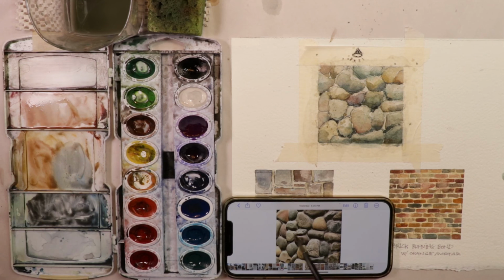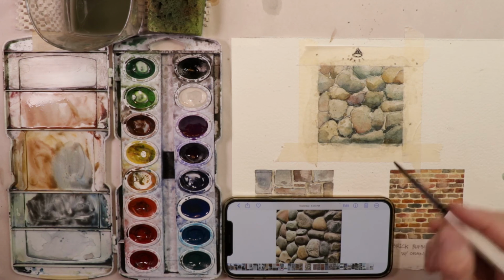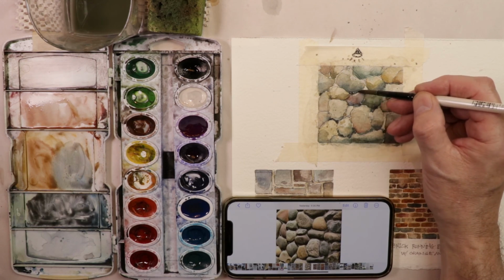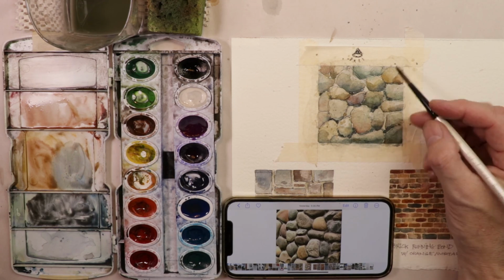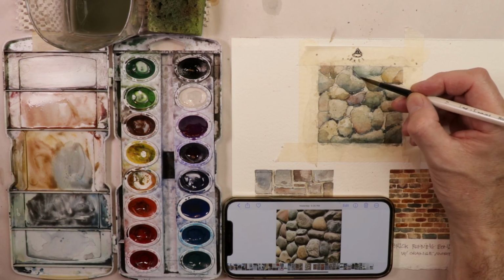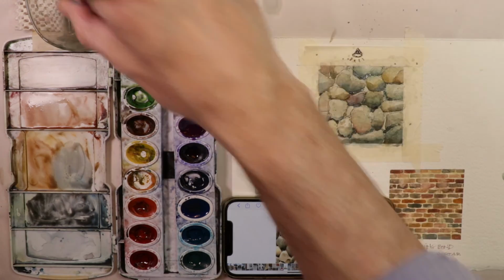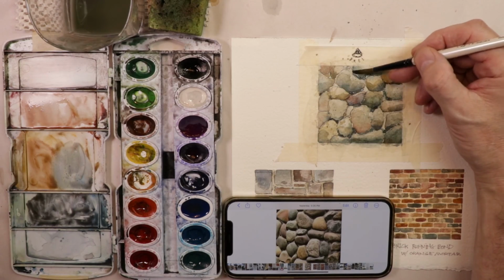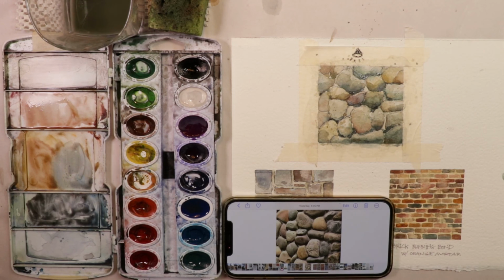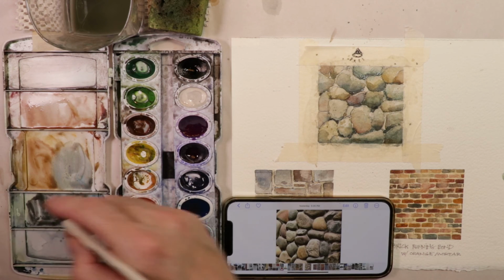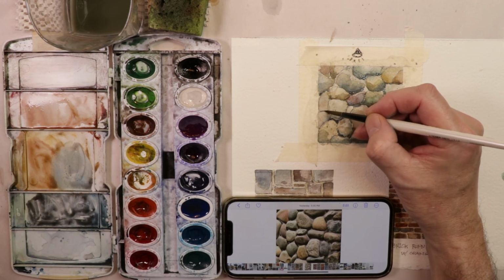So I'm just going to look at this again, just to see where they are, those really, really dark bits of, but I don't want to do too many. I think that'll be counterproductive at a certain point. So I think that's good. I'm going to leave it as is. Maybe over here just a little bit.